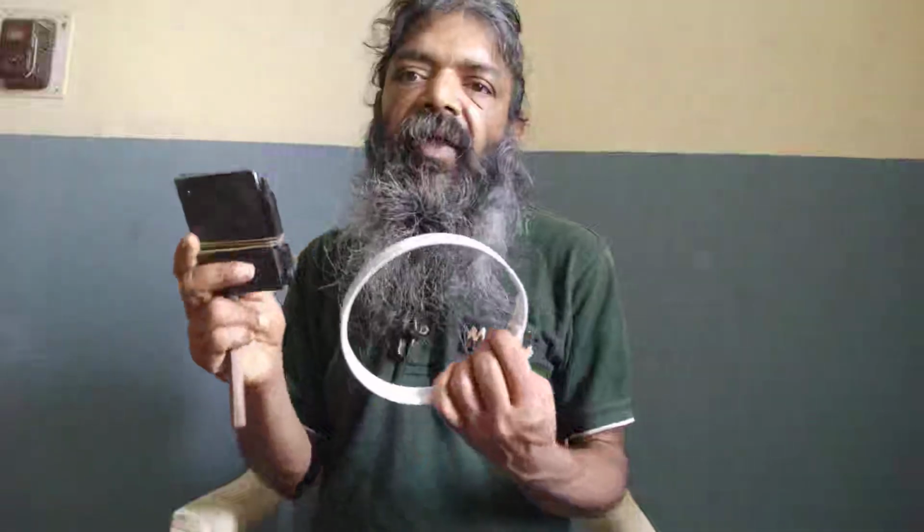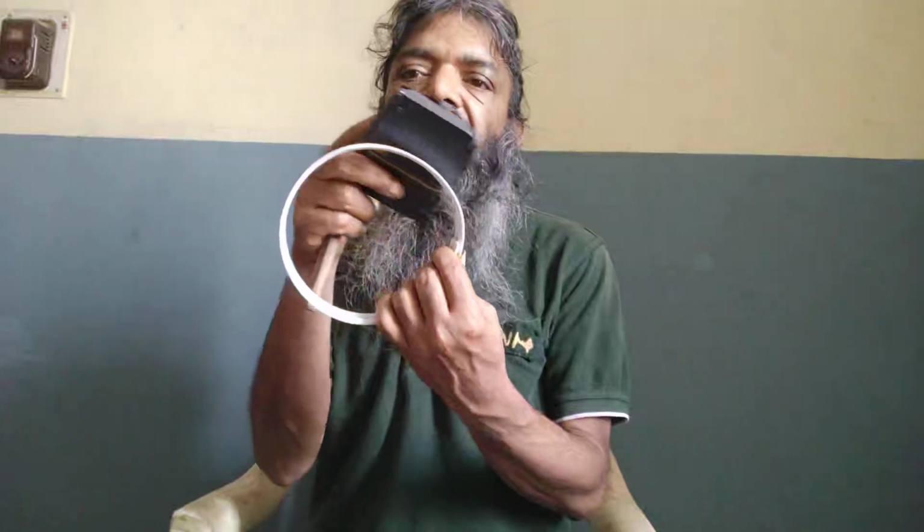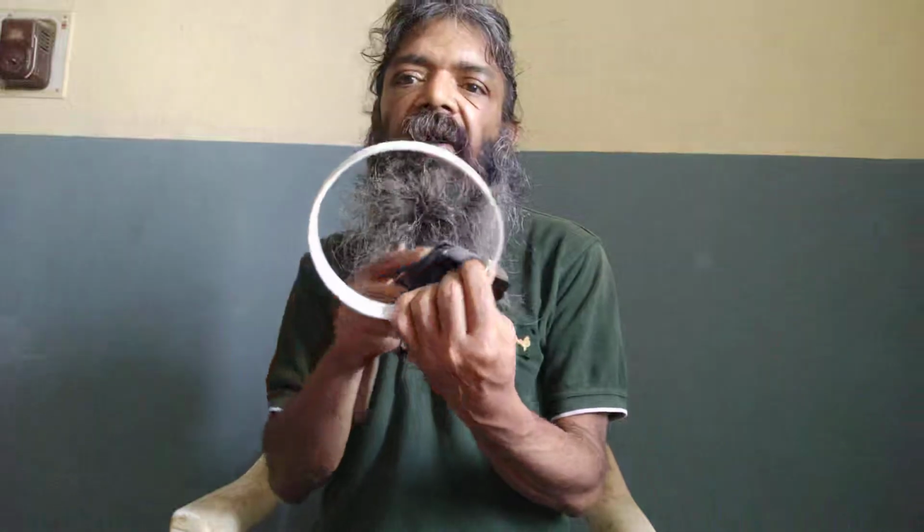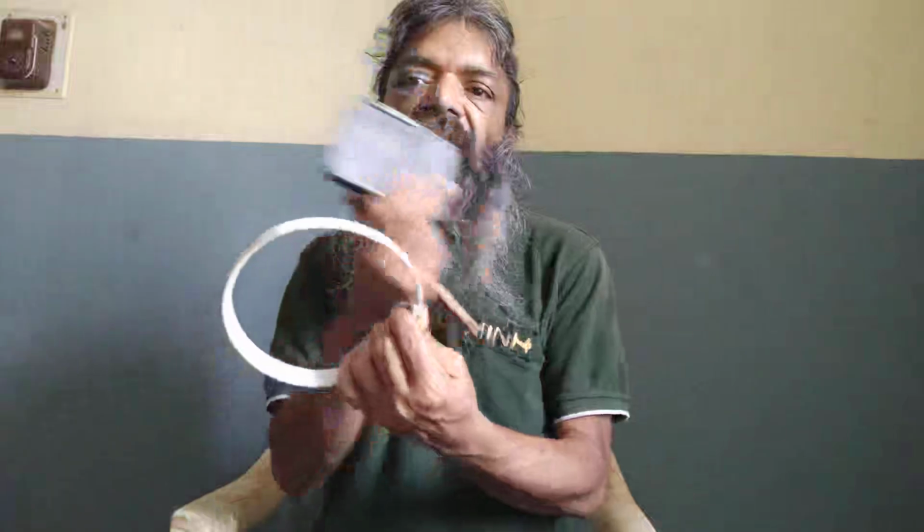If this is a mass and this is point A, and because of the vector field this mass is traveling like this and coming back to A, then the work done will be 0. This is the theorem. If it is not 0, then the vector field is not considered path independent.